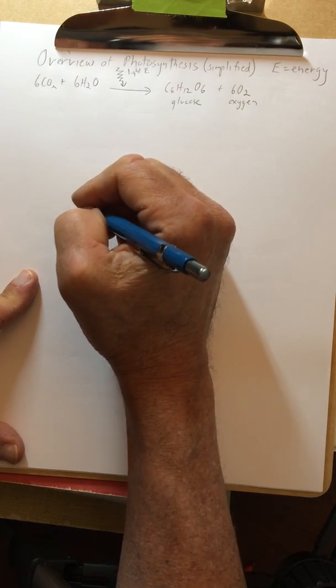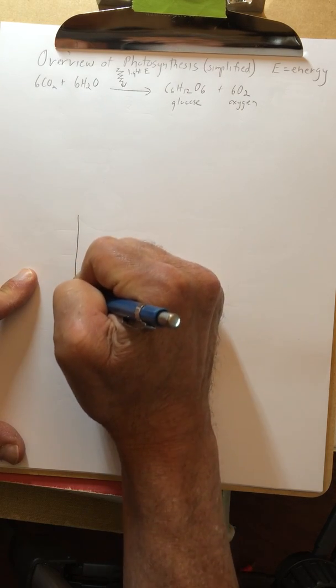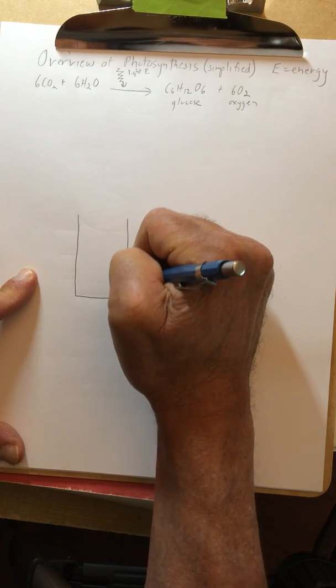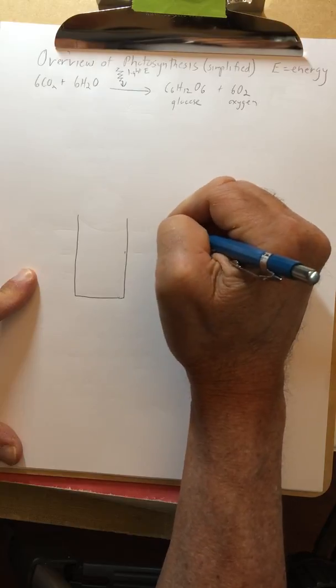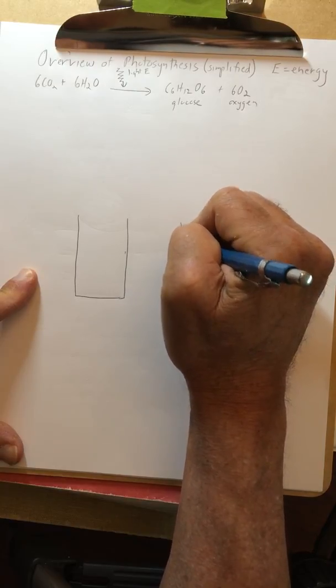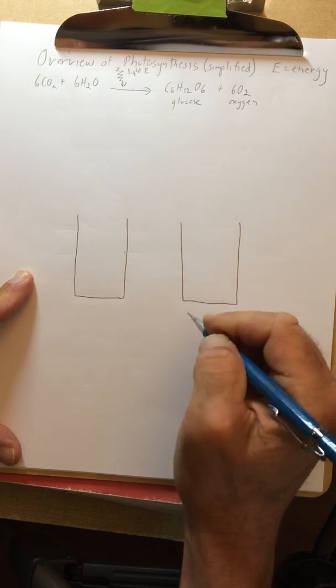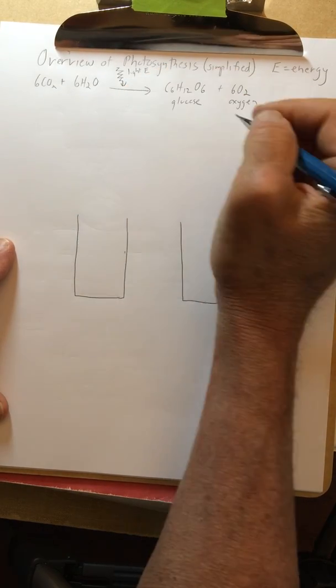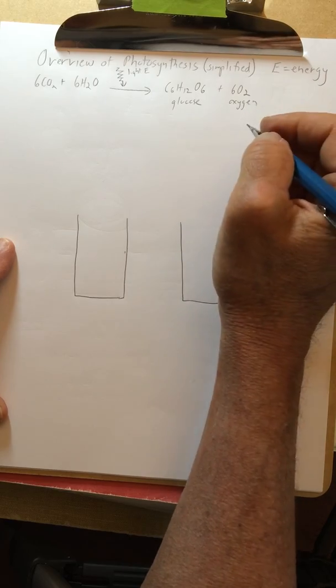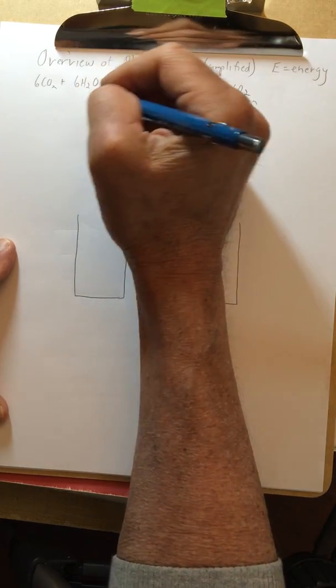Okay, so we're going to talk about two steps in the process. We're going to talk about a first step, which some people call light reactions, and a second step, which are photo-independent reactions. So I'll write those down.